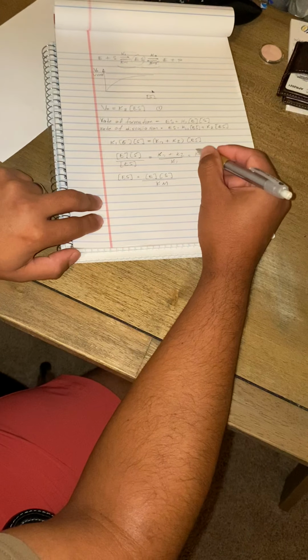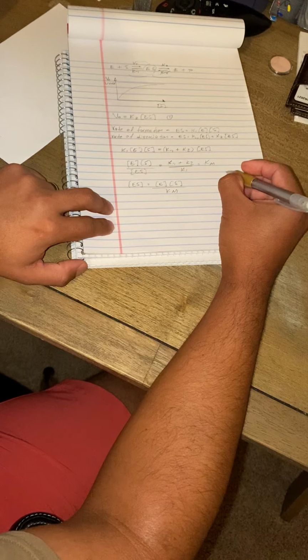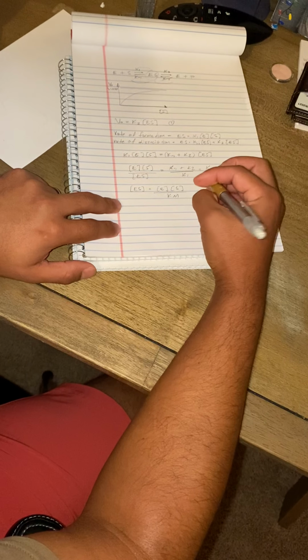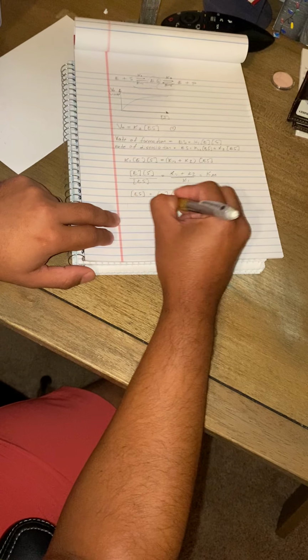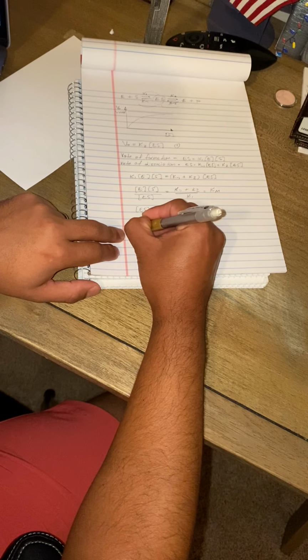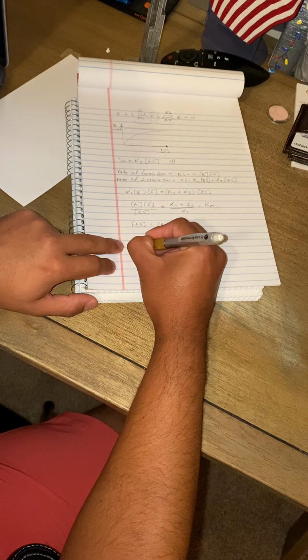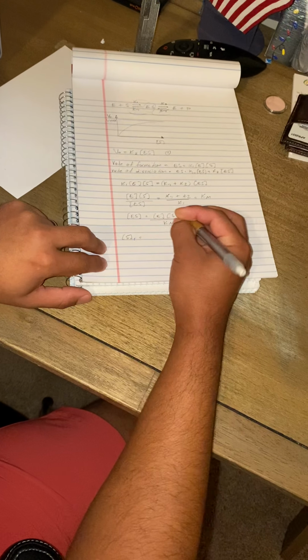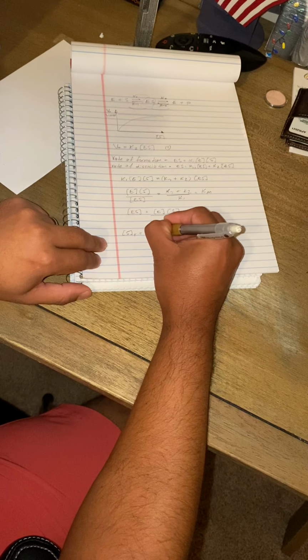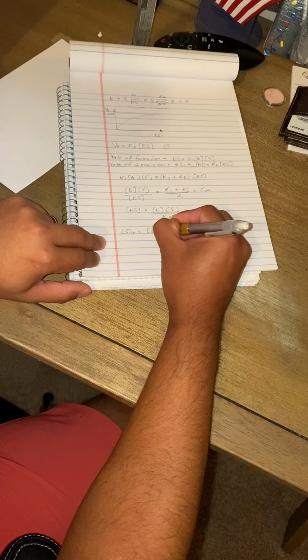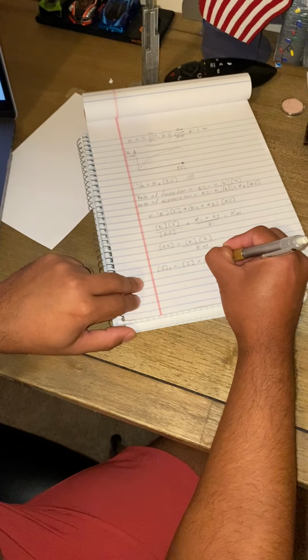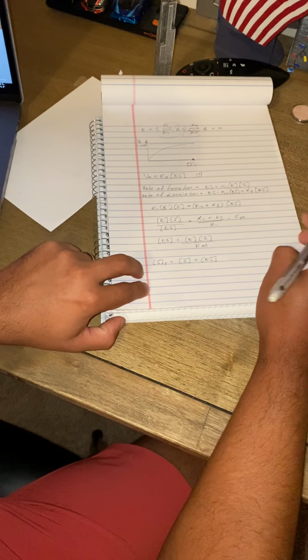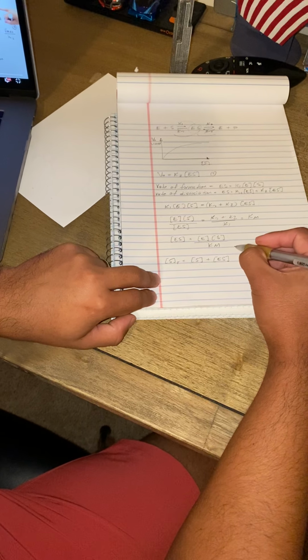Now, at the beginning of the reaction, so basically when the time is 0, the total substrate concentration is equal to the substrate concentration plus the enzyme-substrate complex.